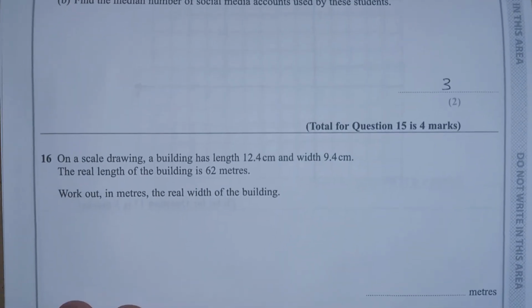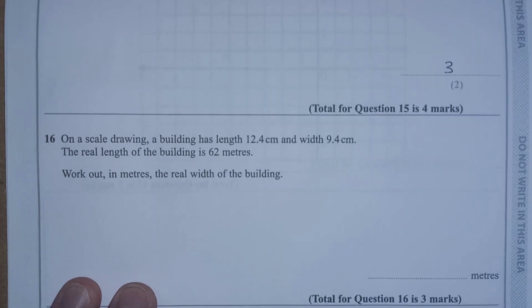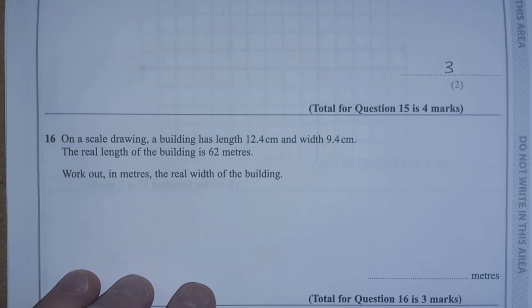Question 16. This is for 3 marks. On a scale drawing, a building has length 12.4 centimetres and width 9.4 centimetres. The real length of the building is 62 metres. Work out in metres the real width of the building.